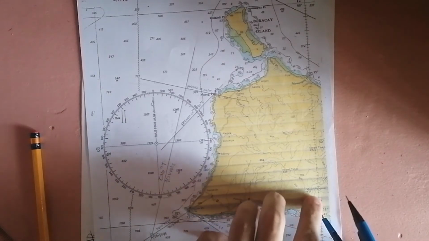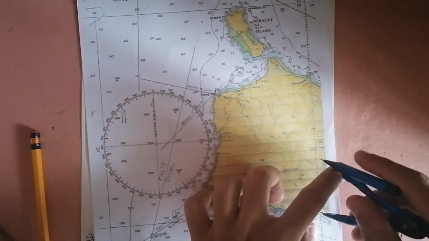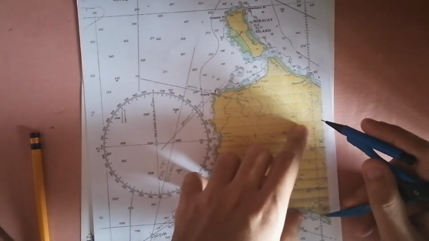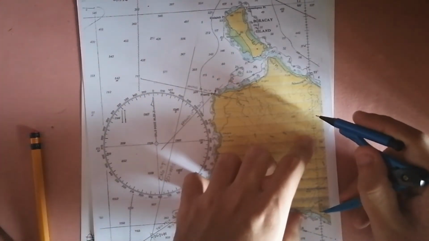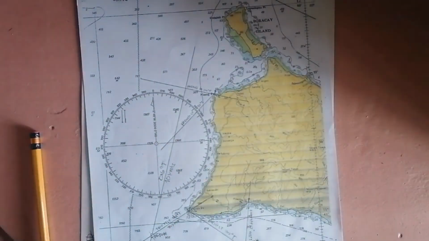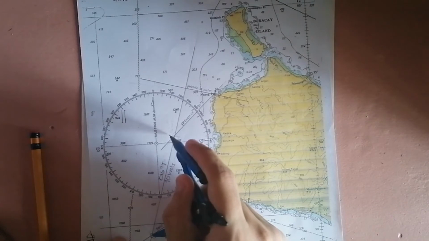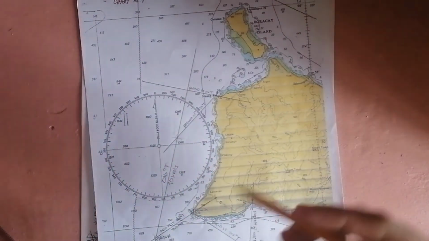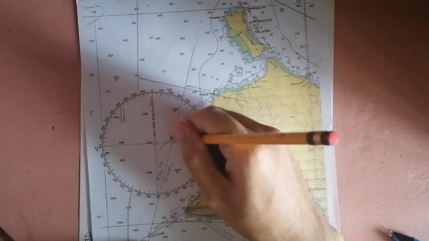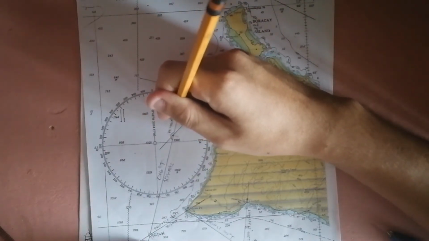So this is 45, 1, 5, 6, and 7. Then 0.3 is in between 0.2 and 0.4. So 5, 6, 7, it will be right here. Then mark its center, a circle of position, like that. So that will be our dead reckoning position on 1554. So dead reckoning, 1554 hours.